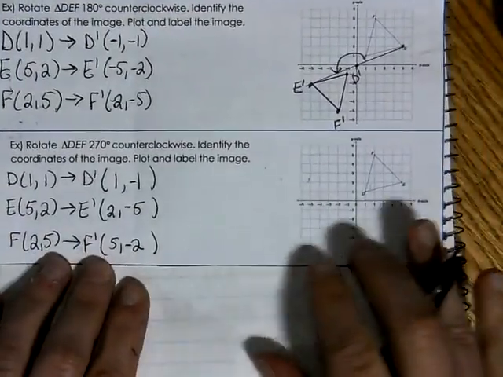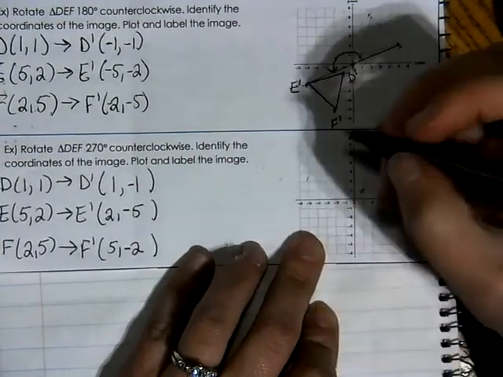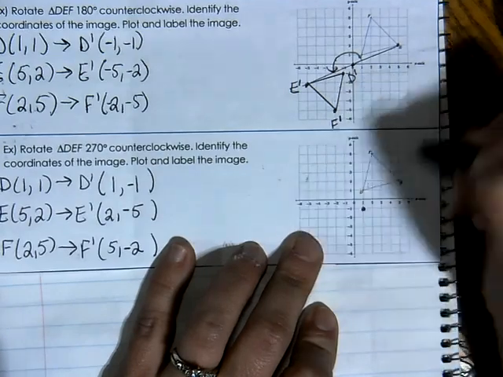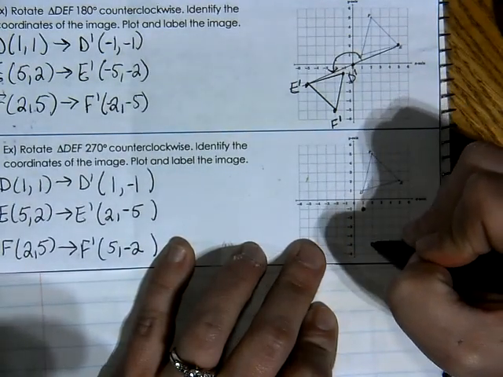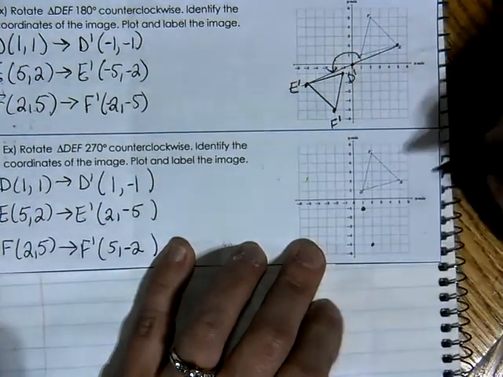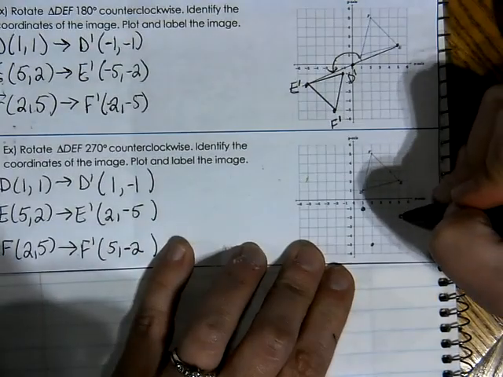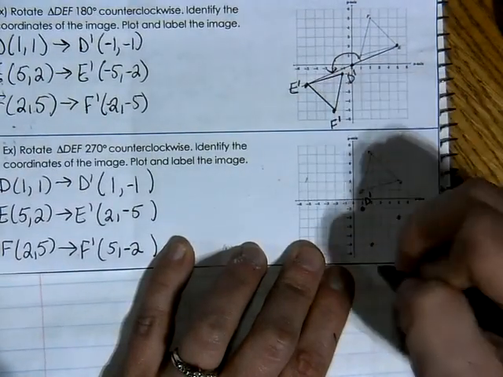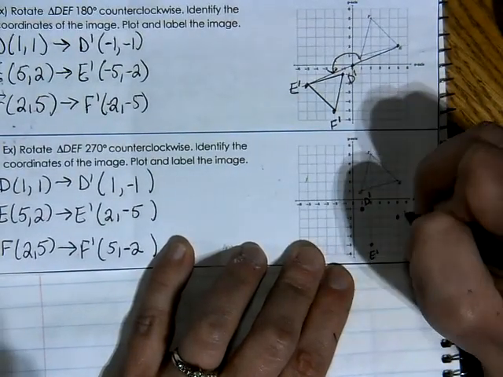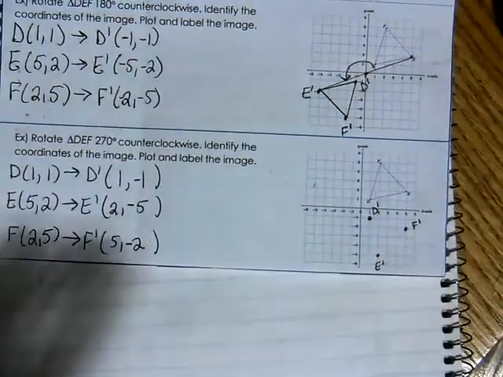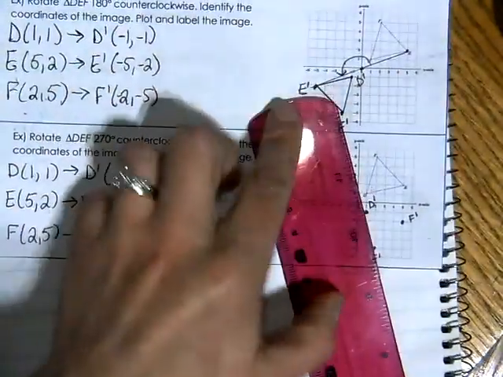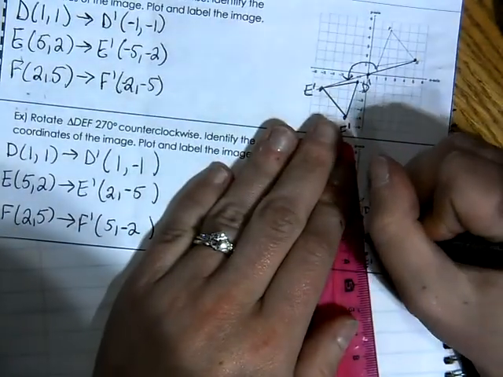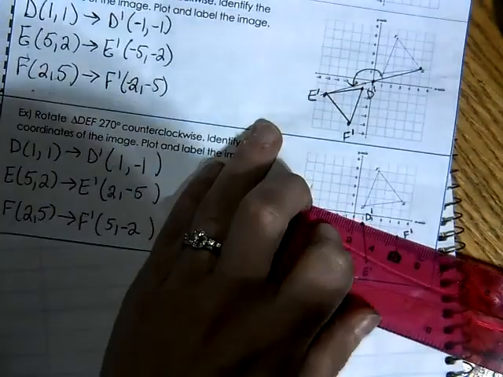And now we're going to go ahead and plot these points. So I'm going to plot (1, -1) this time, (2, -5), and (5, -2). This is D prime, here is E prime, and here is F prime. To the very best of my ability, I'm going to draw a straight triangle to keep it as neat as possible.